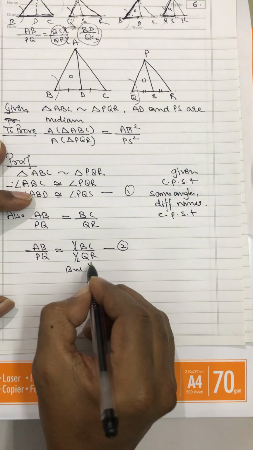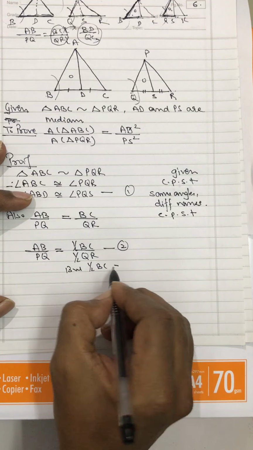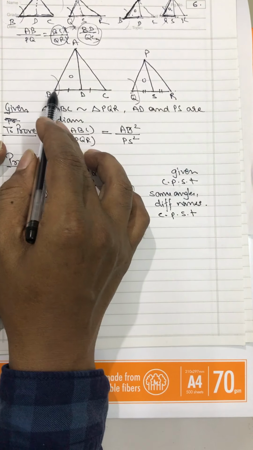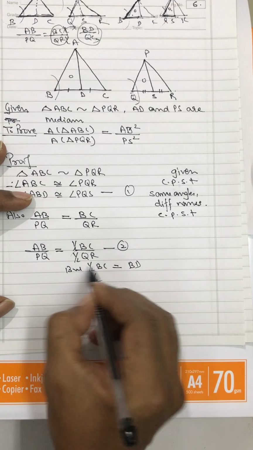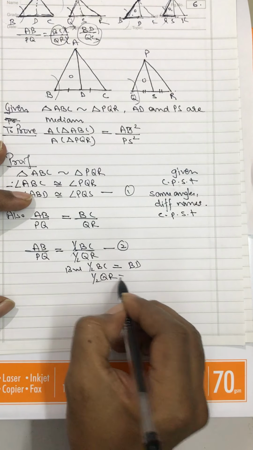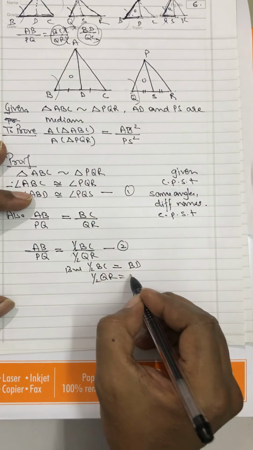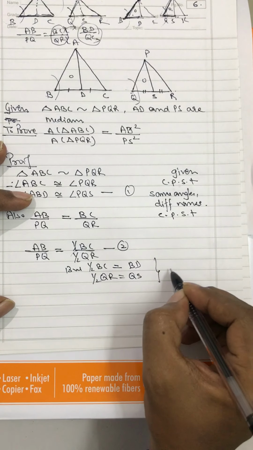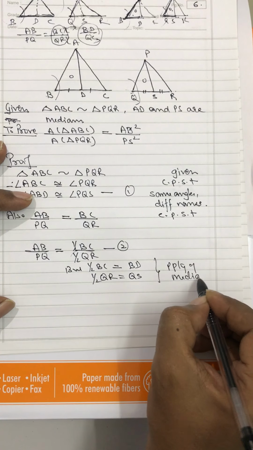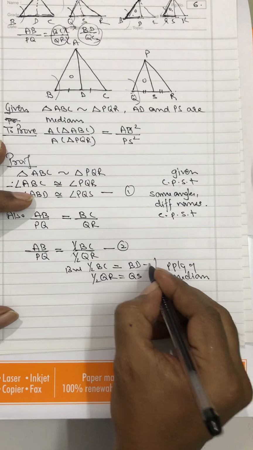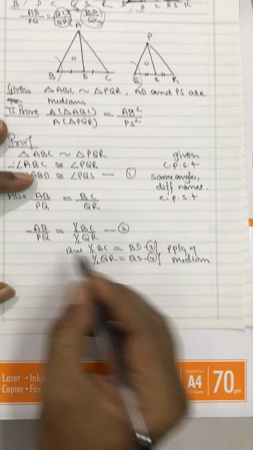But half of BC will be equal to BD, and half of QR is equal to QS. Both reason is property of median. Fine, this is your 3, this is your 4.